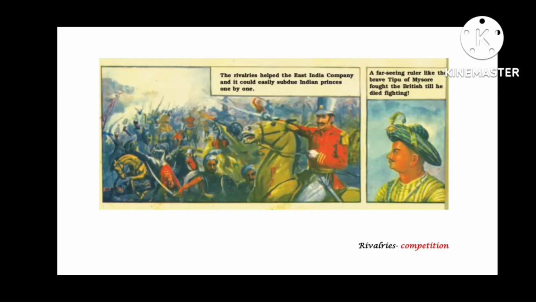The rivalries, meaning competition, helped the East India Company, and it could easily subdue Indian princes one by one. Subdue means suppress or defeat. So these rivalries between neighboring kingdoms helped East India Company, and they could easily defeat Indian princes one by one. One by one, they conquered them and they took their land under them. A far-seeing ruler like the brave Tipu of Mysore fought the British till he died fighting. There were few far-seeing rulers like great Emperor Tipu Sultan, great King of Mysore Tipu Sultan, but he died fighting them.